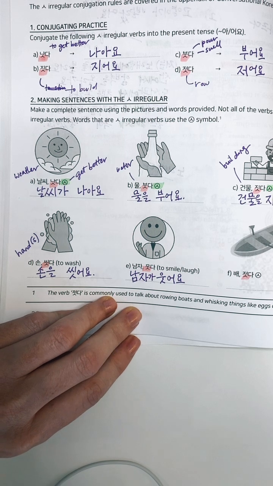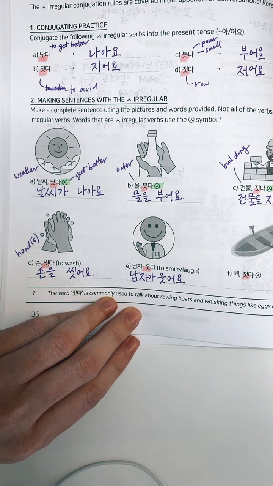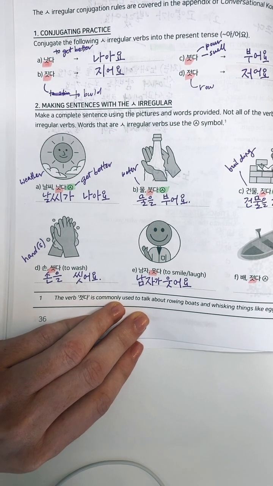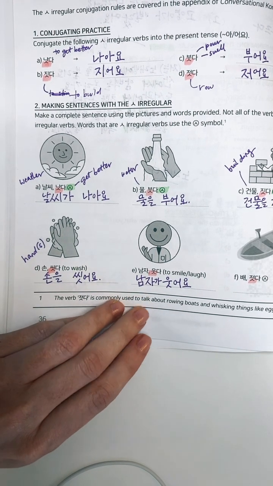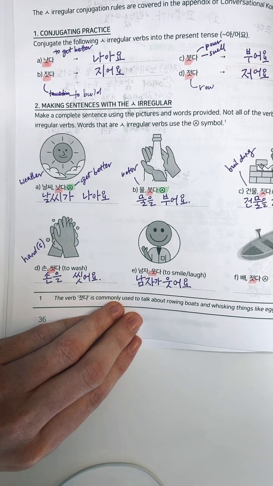What would that mean in English? The man was smiled upon, but in a grammatically incorrect way. I'm not sure how to translate that. The correct way is 남자가 웃어요. The man smiles or laughs.